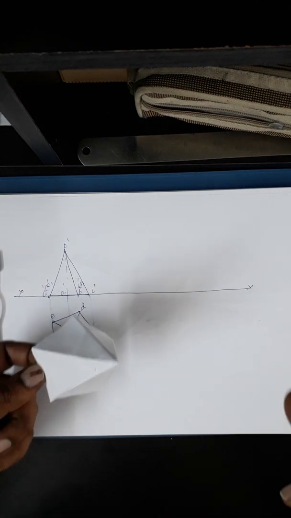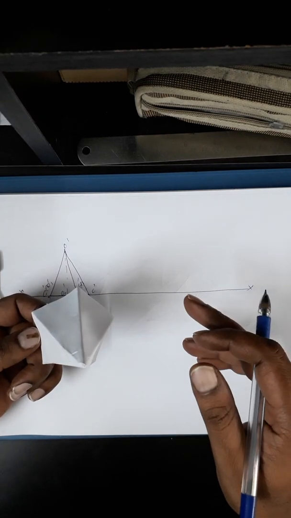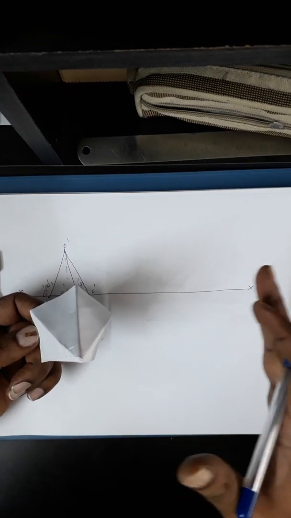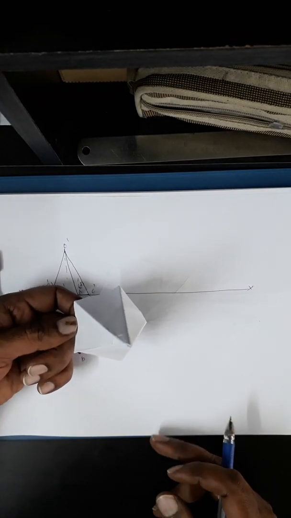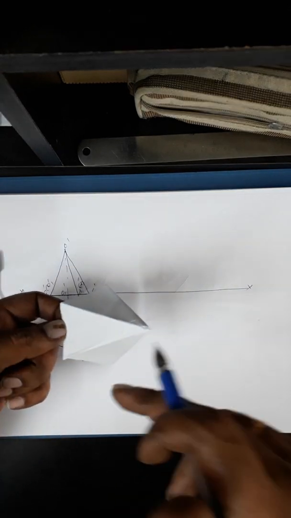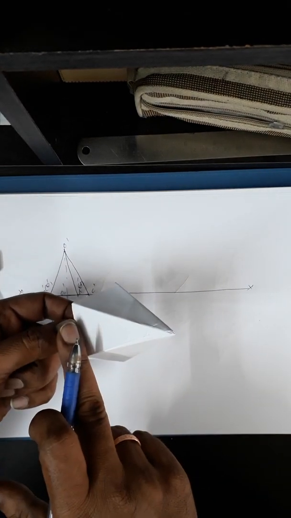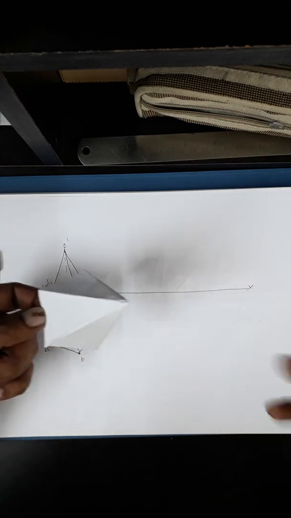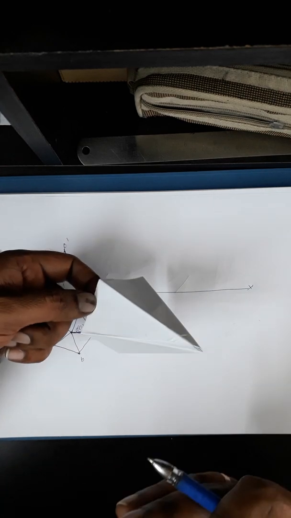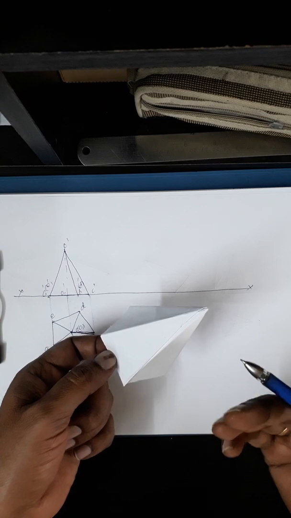When it is resting on one of its base edges on HP, the problem was that the axis is inclined at say 45 degrees to HP, and the edge on which it is resting is inclined at 30 degrees to VP. Whereas here I can say the same problem, saying it is resting on one of the corners of its base on HP, the axis is inclined at 45 degrees to HP, then the edge opposite to this corner is inclined at 30 degrees to VP, and the base is nearer to the observer, or nearer to VP. Any condition they can give you. So I'll take nearer to the observer and draw its projections.